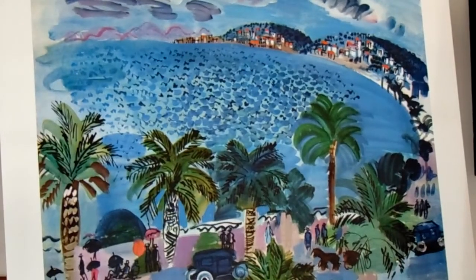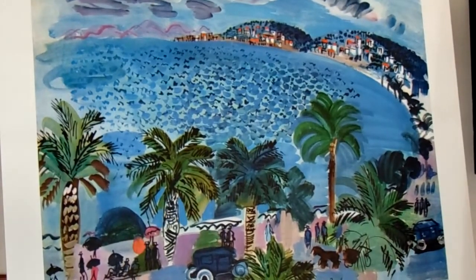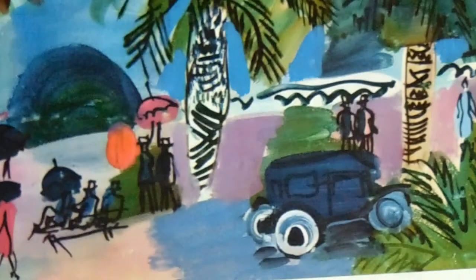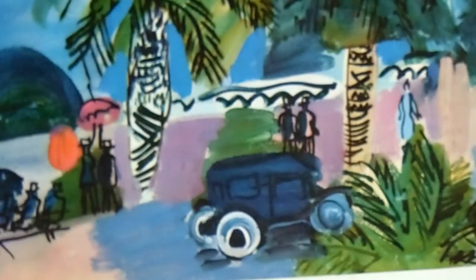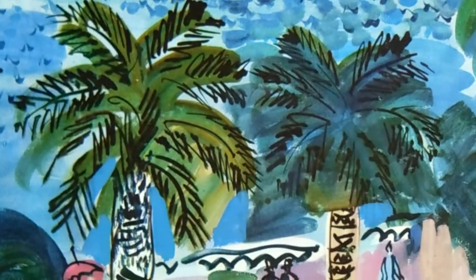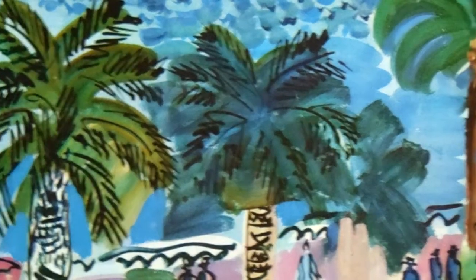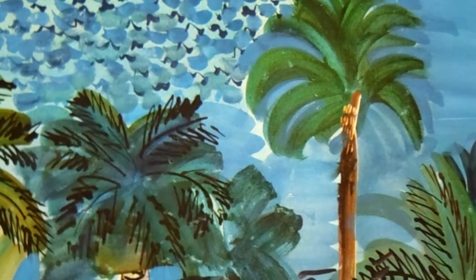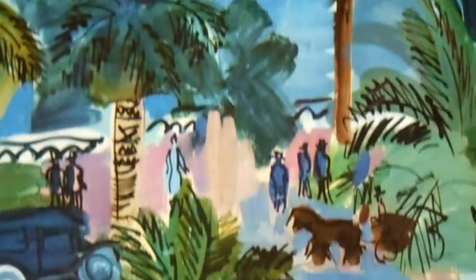What jumps out in this print? You recognize those trees? Multiple variations, but probably the same tree.